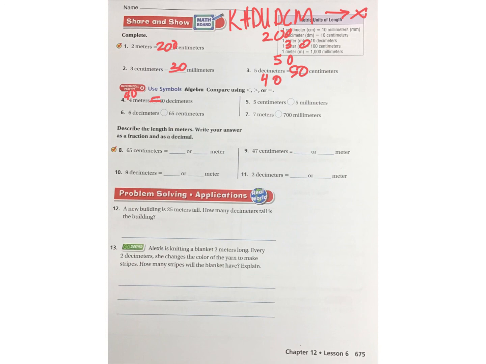Okay, I'm going to let you do the rest up to 11 with your partner. Partner A's explain even. Partner B's explain odd. Everybody ready, go.